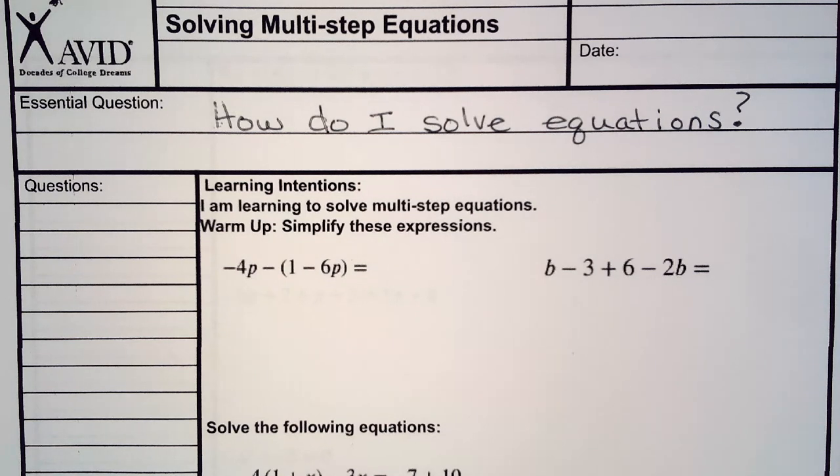Today we're looking at solving multi-step equations. Each time we solve multi-step equations, we try to take you to the next level of difficulty. So today, our essential question is, how do I solve equations? My learning intention: I'm learning to solve multi-step equations.